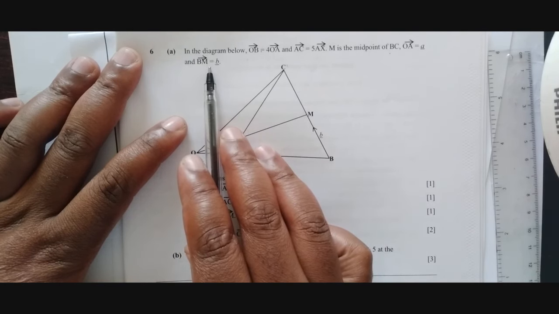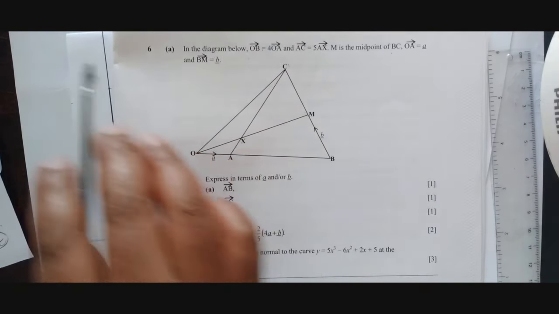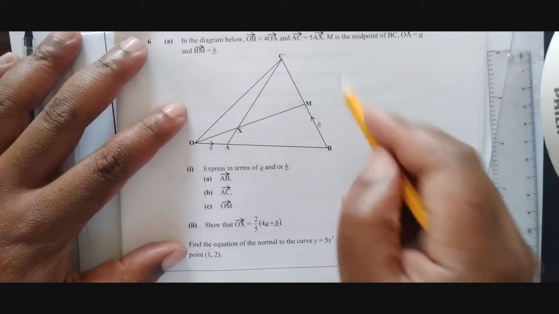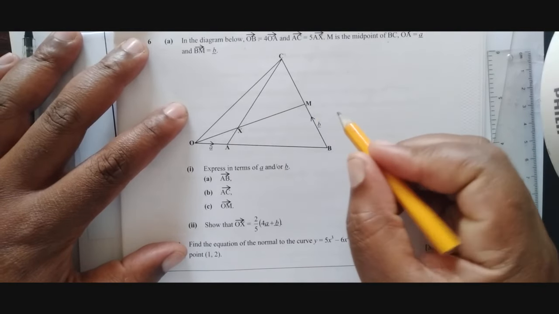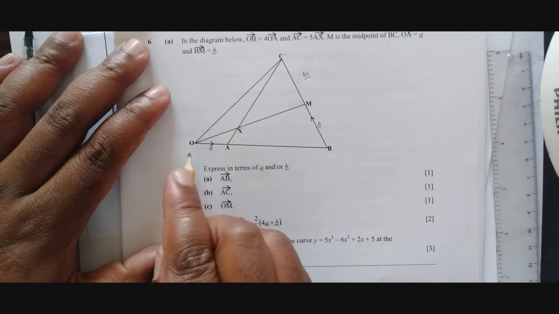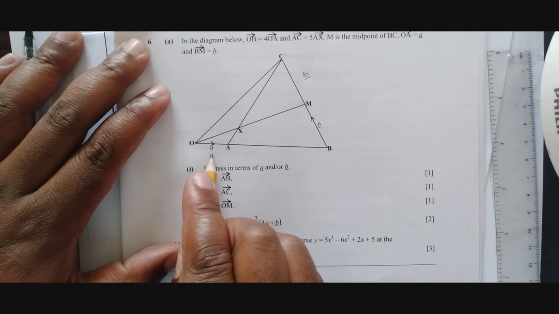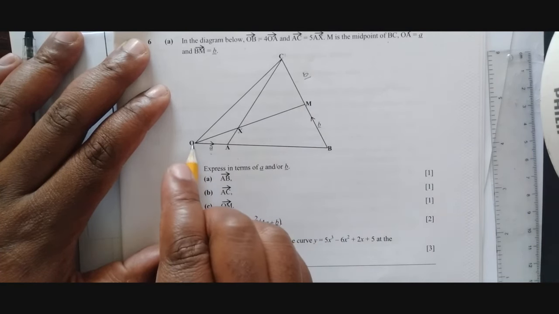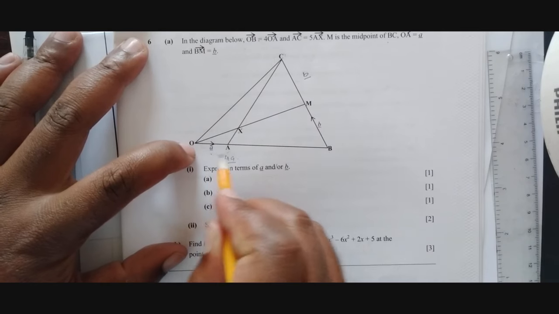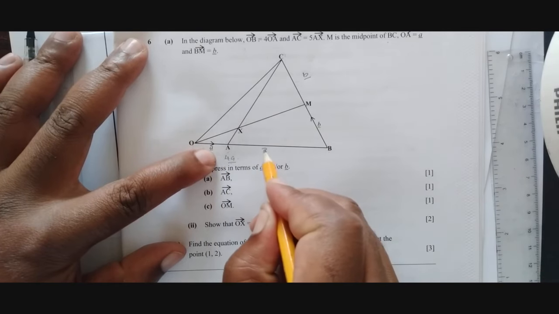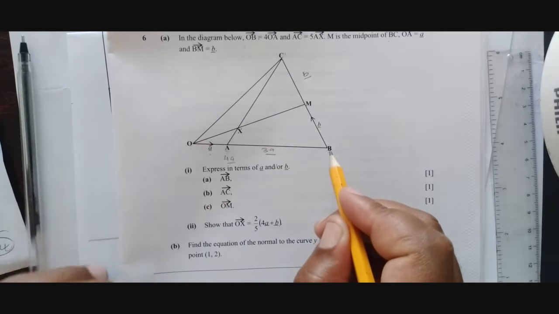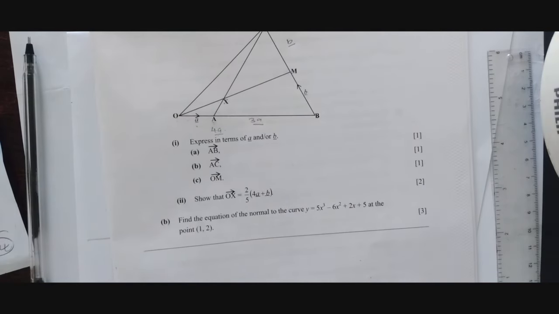BM is b. Right now, you need to realize that if M is the midpoint and that BM is b, it means MC is b. Now, if OA is a and OB is 4 times a, meaning that OB should be 4a. But OA is a, meaning that AB is 4a minus a, which is 3a. So that you have 3a, you have a plus 3a, you get 4a, right? Number 1.